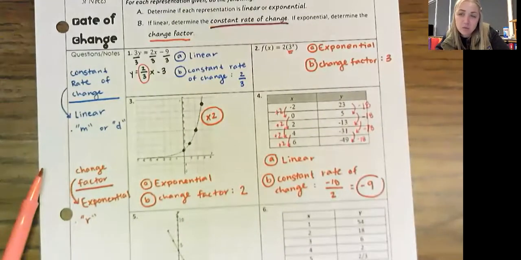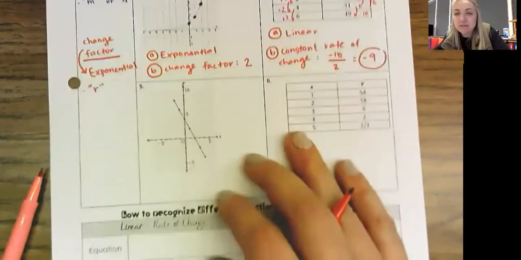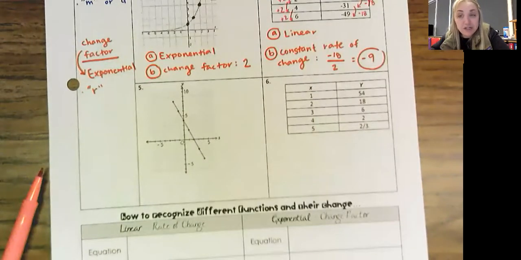So it's always our change in y in the numerator, our change in x in the denominator. Always draw on those swoops. I want you to see if you can finish up problems 5 and 6. Push pause, and we'll check in with those in just a moment.